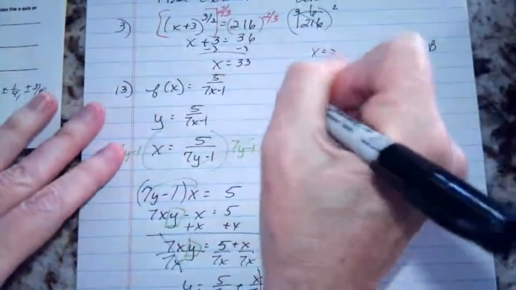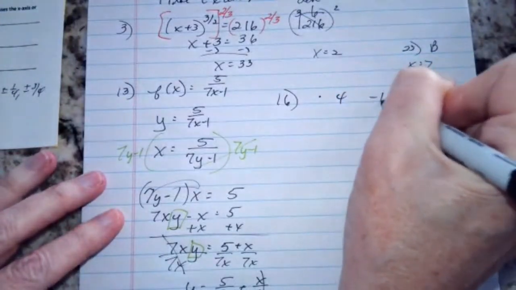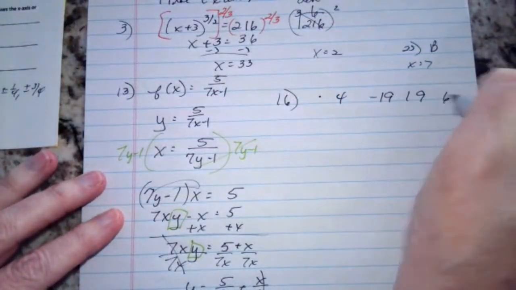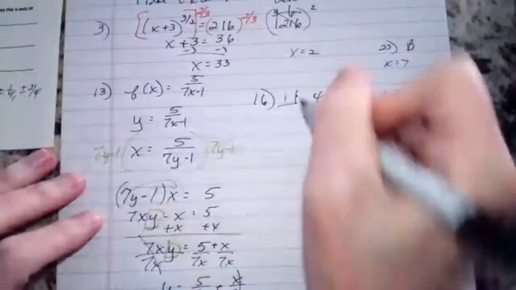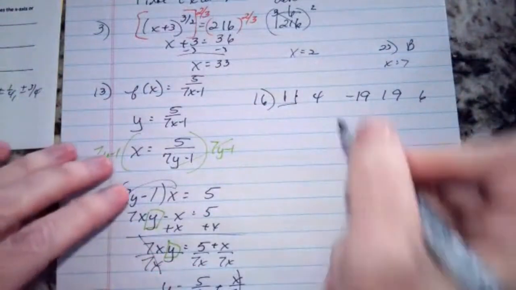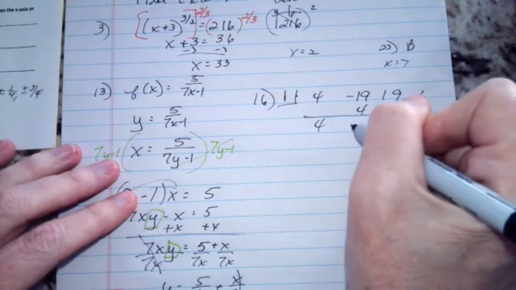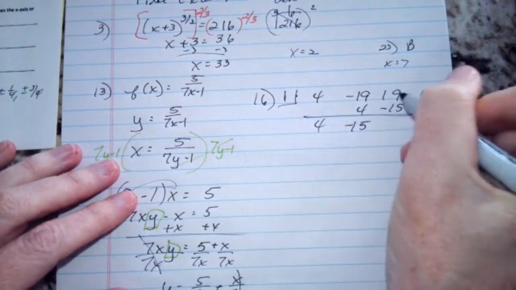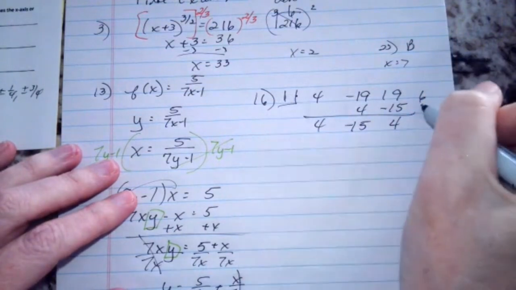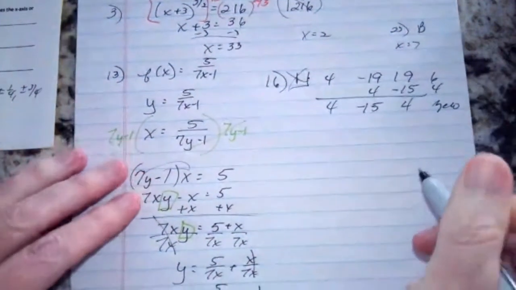So we're going to do this the fun way. Let me look at number 16. Let's look at the coefficients. We've got 4, -19, 19, and 6. And let's start with 1. Let's just see what we can do with synthetic division by 1. Bring down the 4. 1 times 4 is 4. That will give us a -15. 1 times -15 gives us a 4. 1 times 4 is 4. Remember, you're looking for a 0 here. That did not work, so 1 is not a good one.